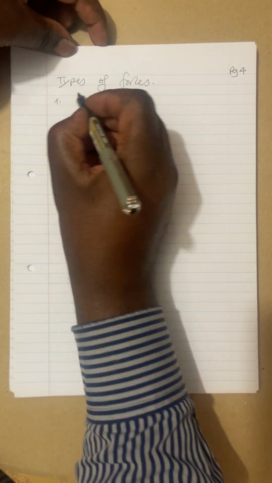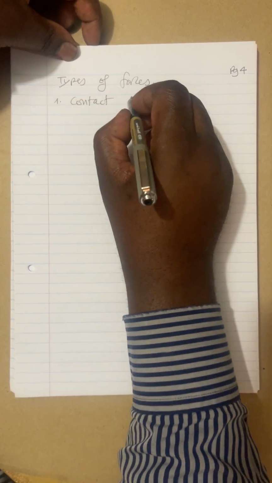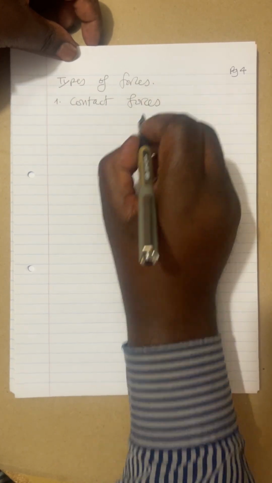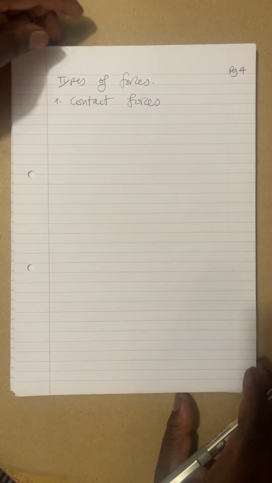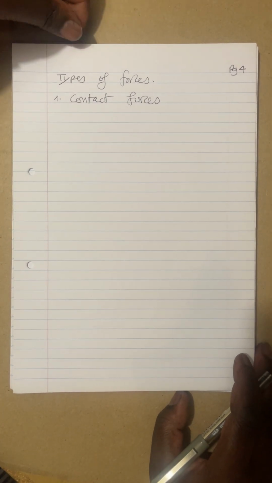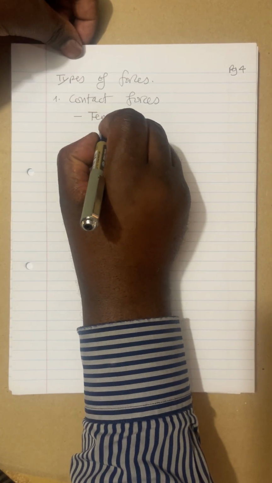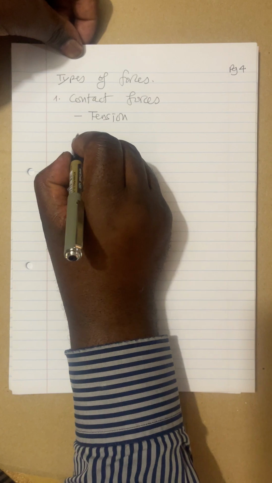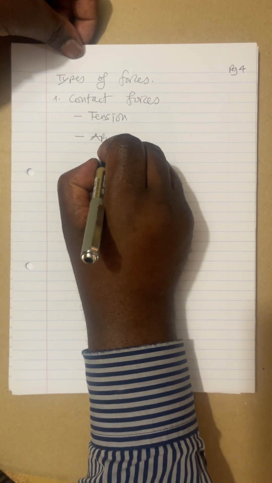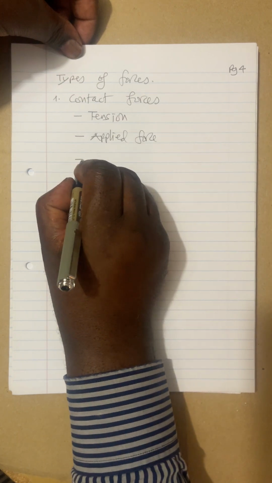So we have number 1, what we call contact forces. These forces exist only when objects are in contact with each other. Examples of contact forces: we have tension, applied force, and yes, frictional force.